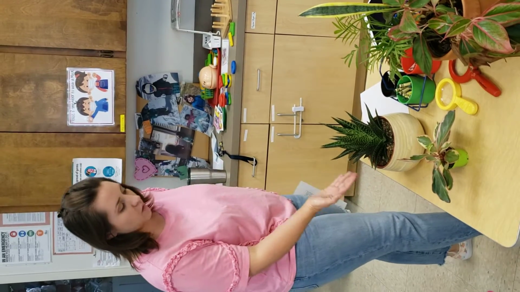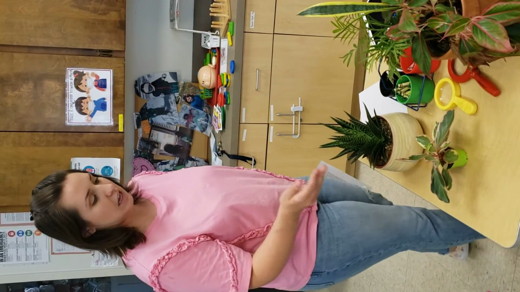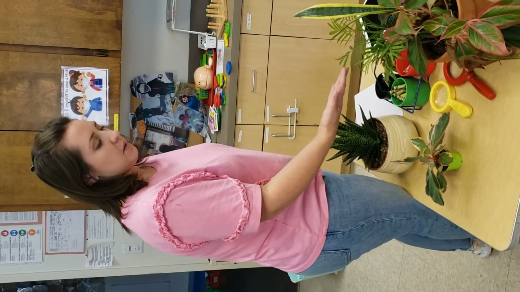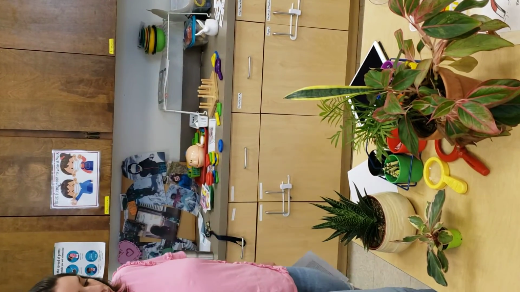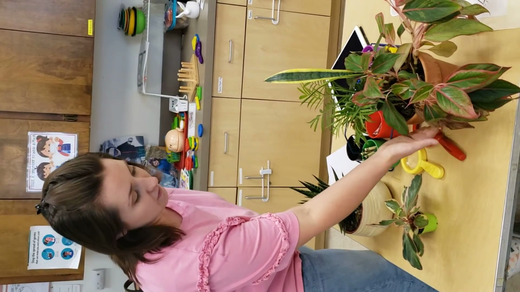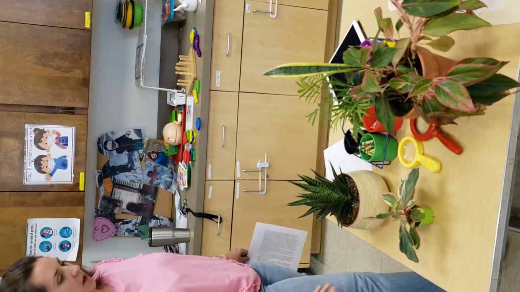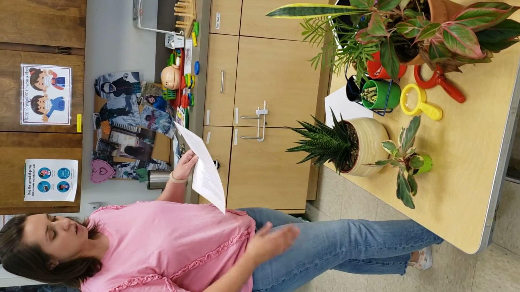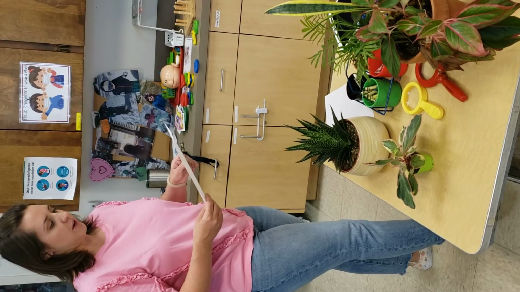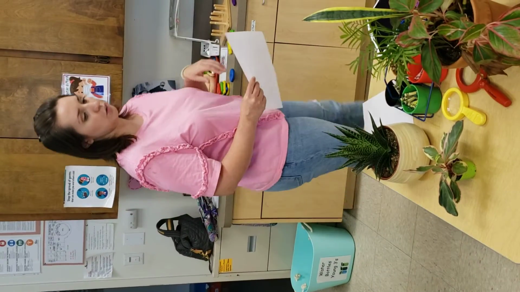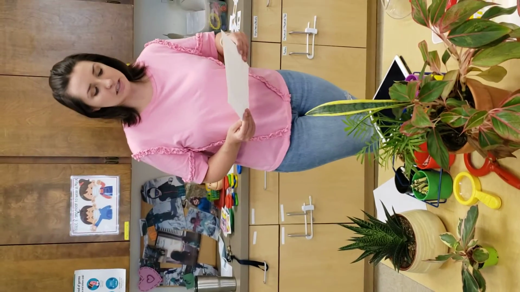So it could be the soil, it could be the plants are spiky, the plants are green, the plants are growing, or maybe the plants are dying. Some of these look like they're starting to wilt. So you can also draw on your paper what you're observing. I want you to think about some questions. While you are working and observing with your groups, I want you to think about what you see.